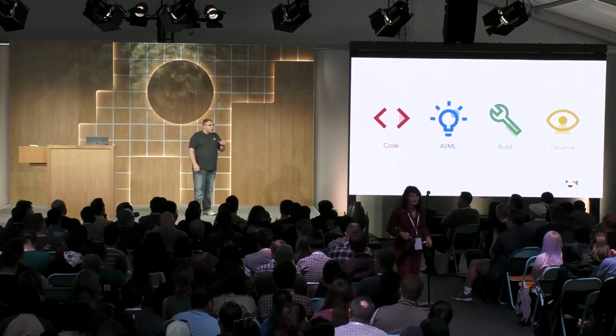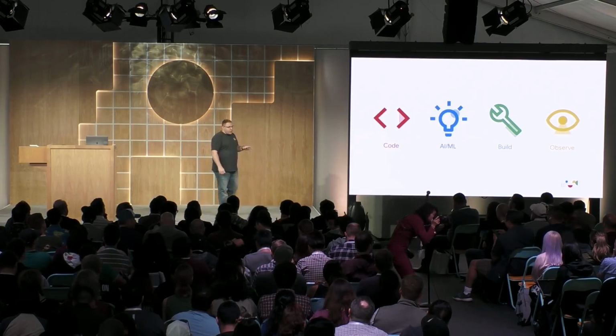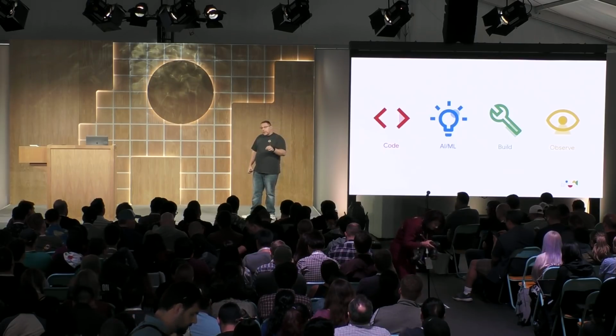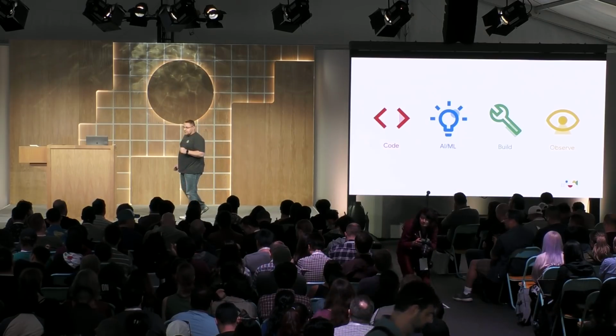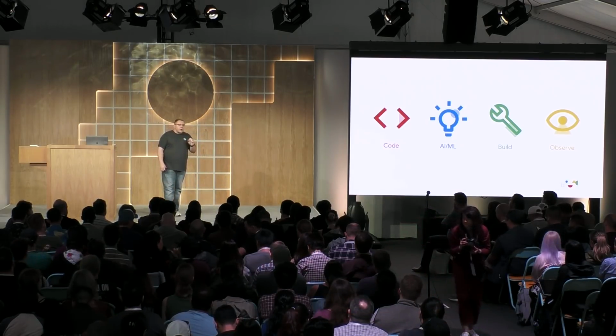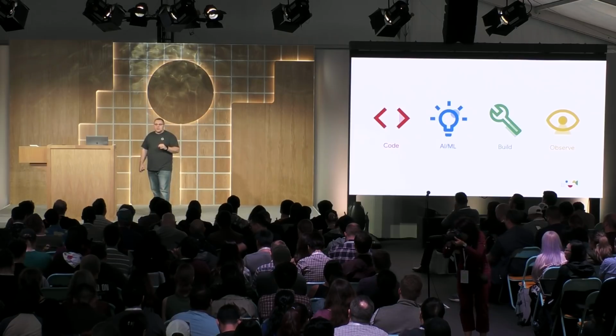So to recap, today we discussed 4 areas in which Google Cloud Platform can improve your developer experience. First, we talked about code. We talked about how you can leverage tools like Cloud Functions and Cloud Run to build scalable, serverless applications to support your mobile or desktop apps. Next, we talked about leveraging Google Cloud artificial intelligence and machine learning products to build intelligence into your applications without needing a PhD in natural language processing or machine learning.